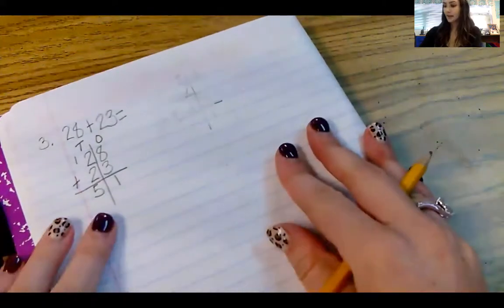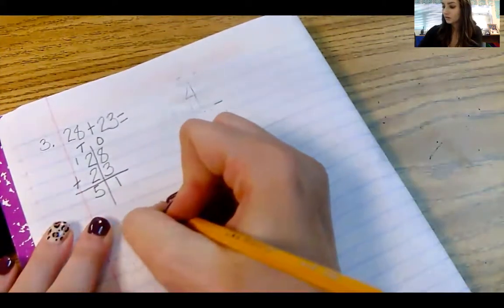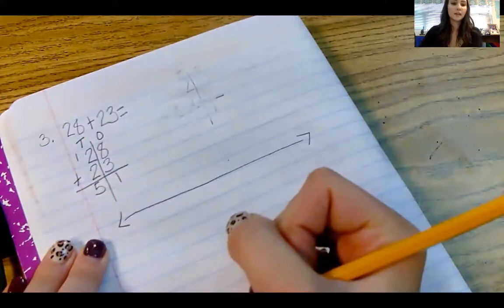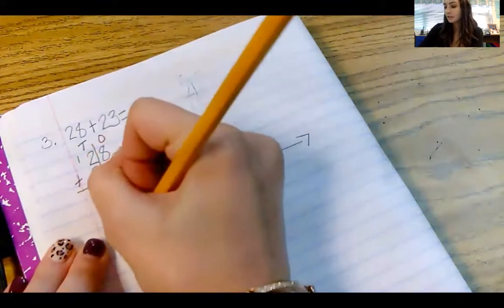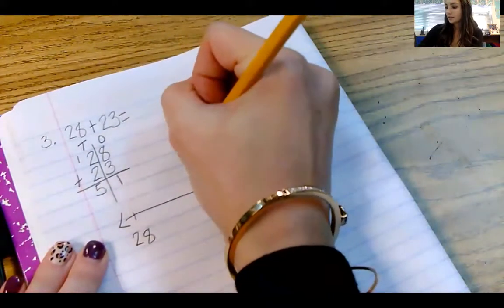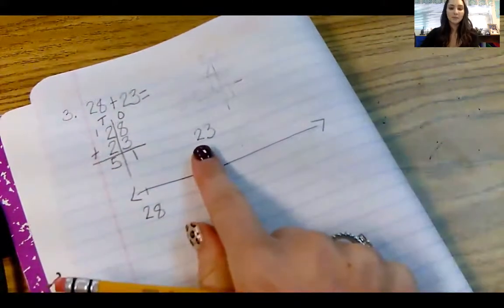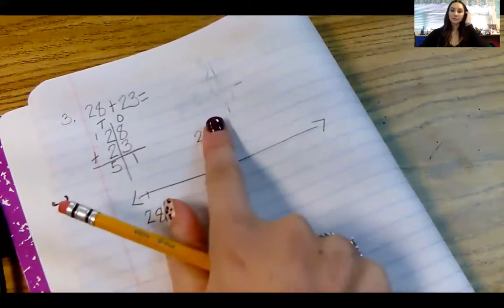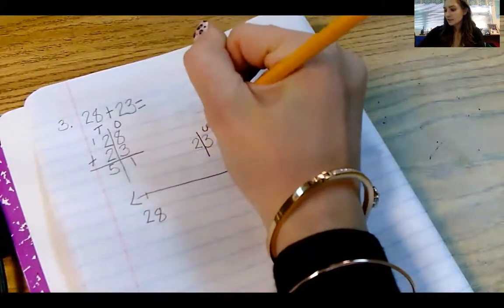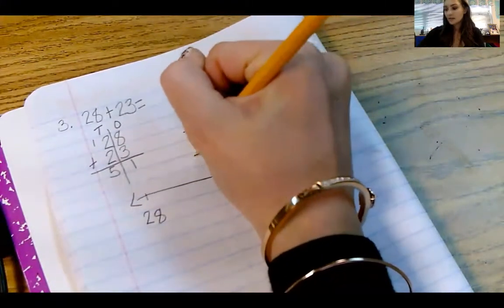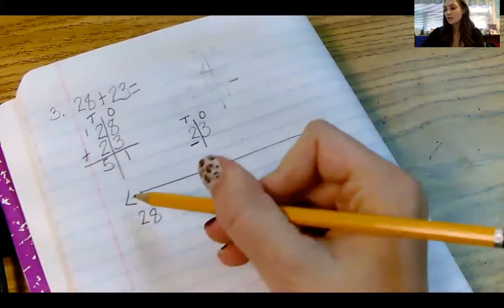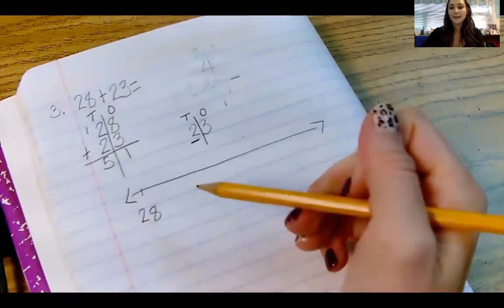Let's do it with a number line. Okay, I'm going to start with my largest number, which is still 28. Then I want to add 23. So I like writing my number up here that I need to add just so I remember. So I can see here, like if I separate this into my ones and my tens, I can see right here that I have 2 tens, which would equal 20.